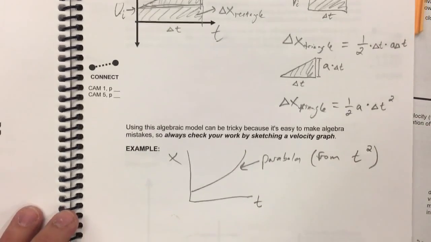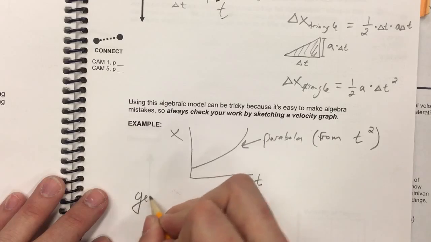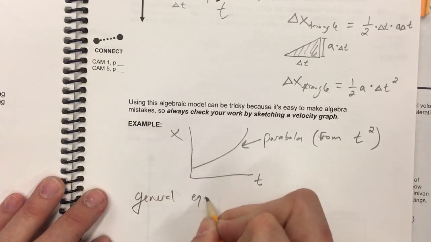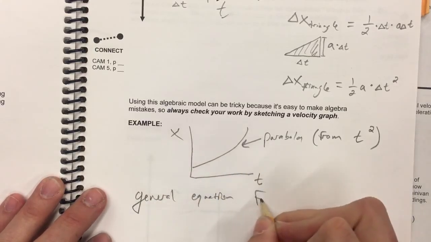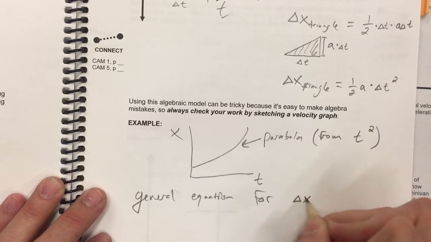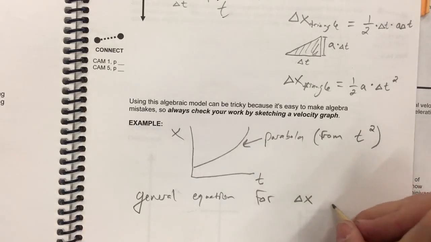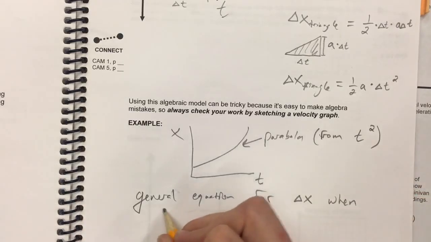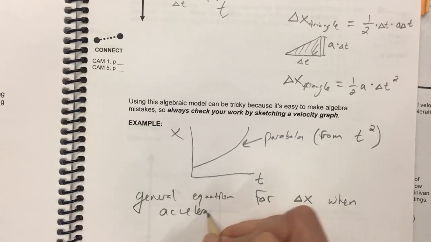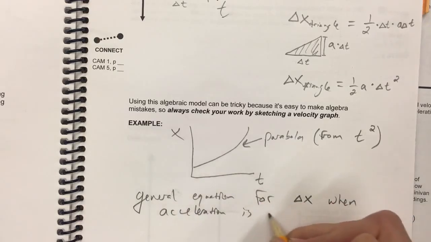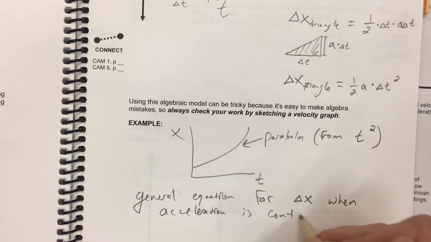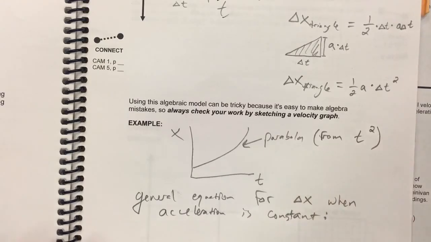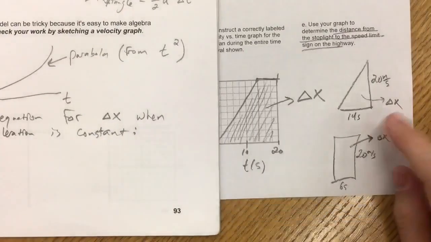So what I want to show you is a general equation for calculating displacement when acceleration is constant. We still have the area method, and we still want to use the area method just like we used here.